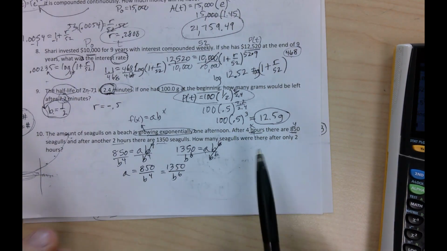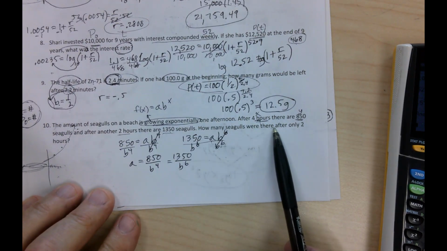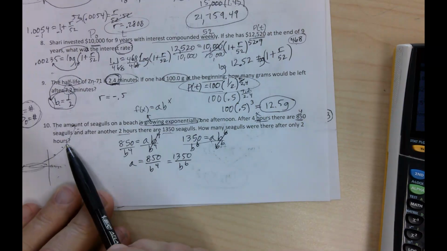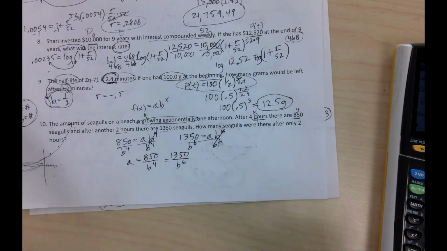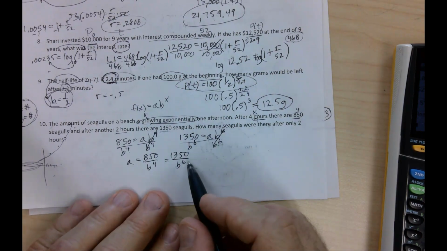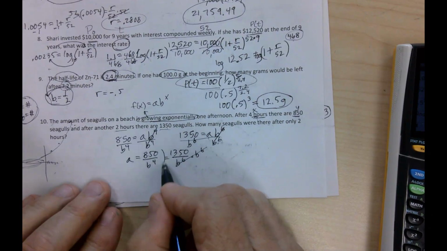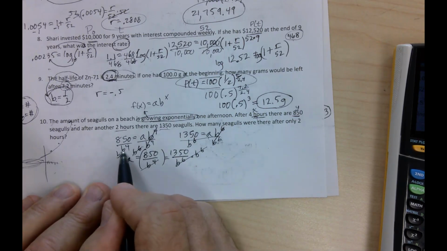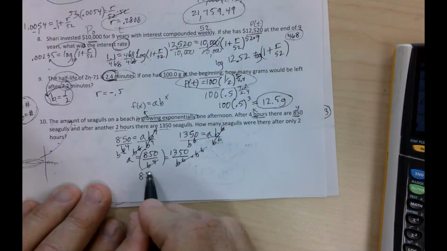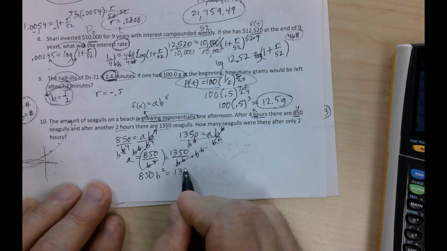So, notice the question, though. I didn't even read it. It says, how many seagulls were there after only 2 hours? Well, we're going to build an equation, and then we're going to calculate it using this formula. So, now I'm going to multiply this by B to the 6th, multiply this by B to the 6th. These cancel, leaving me with B squared. So we get 850 B squared equals 1350.